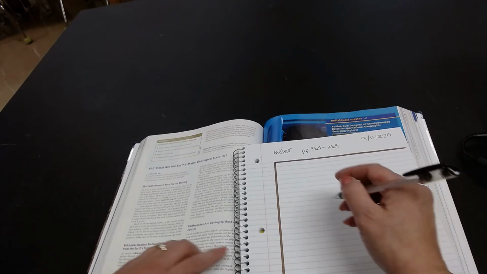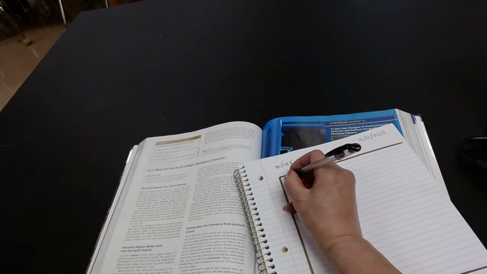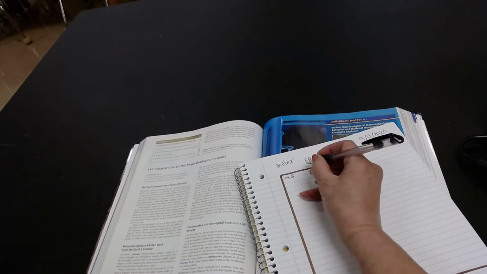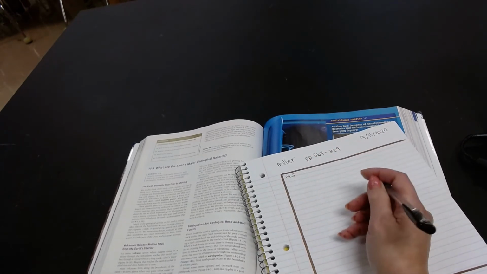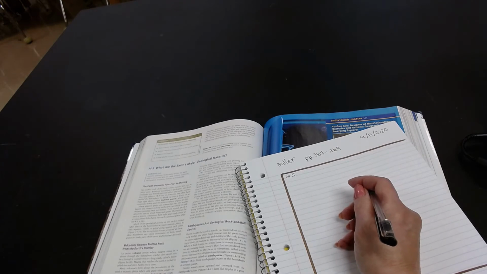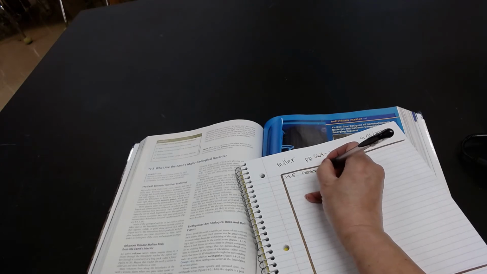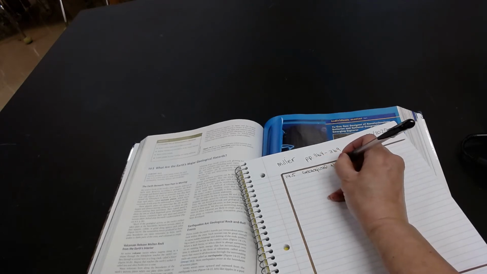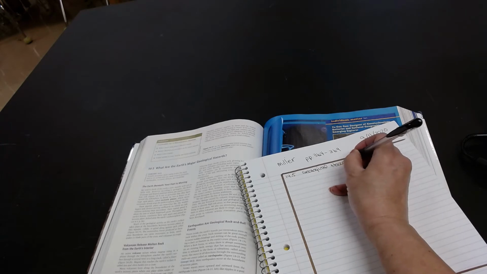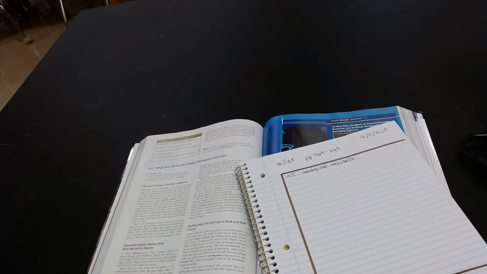To start, I usually put the title here at the top, 14.5. And it says, what are Earth's major geological hazards? And I'll just say geological hazards, because I know I'm on Earth, not on Mars right now. So I'm just going to do it like that.